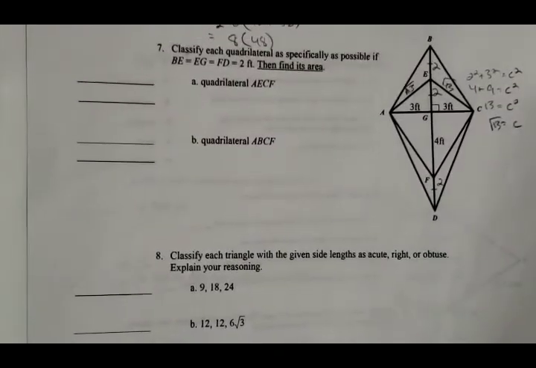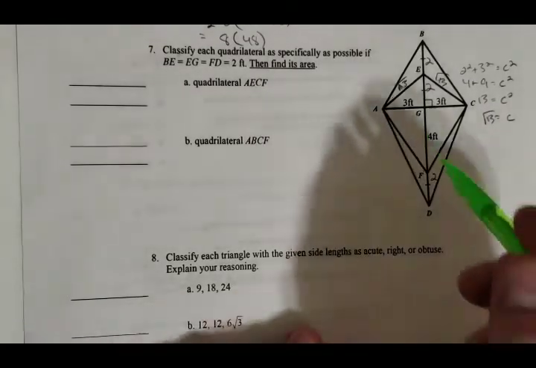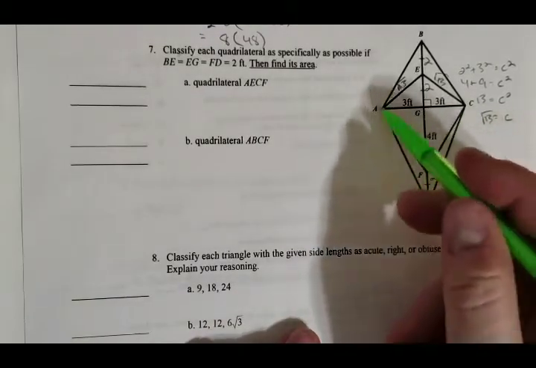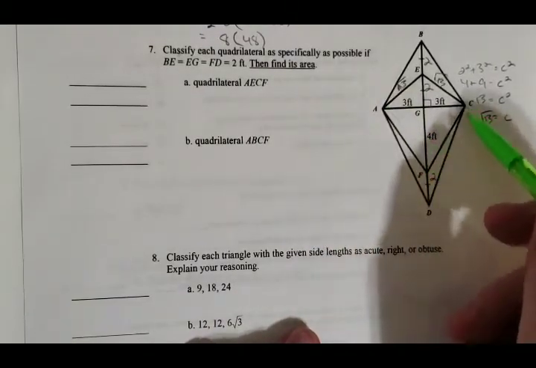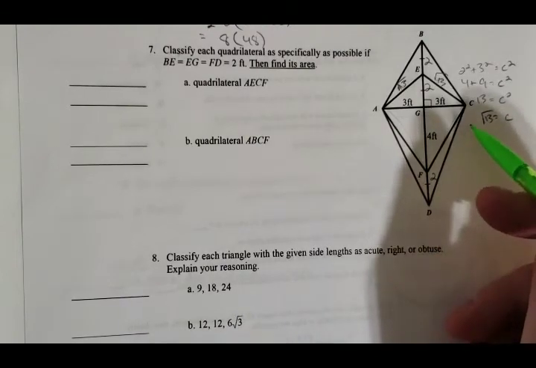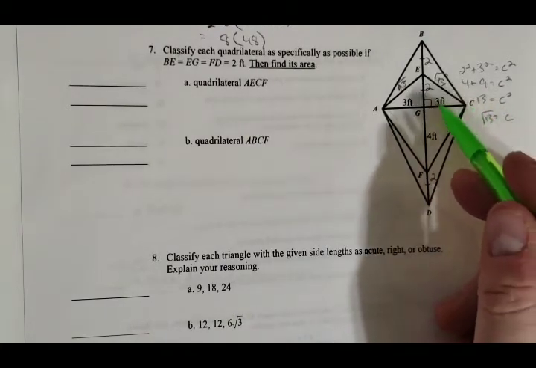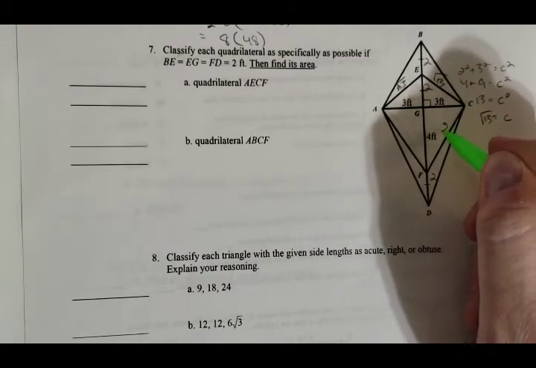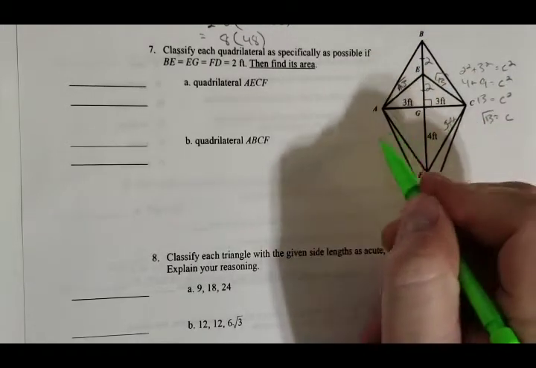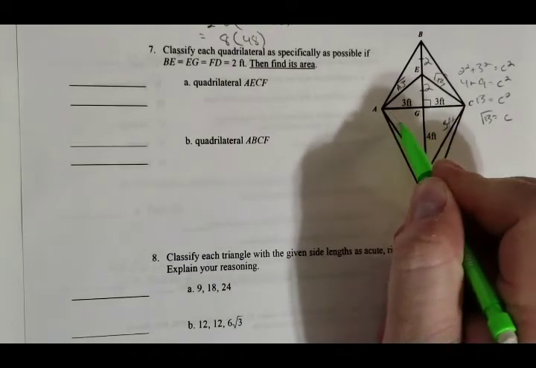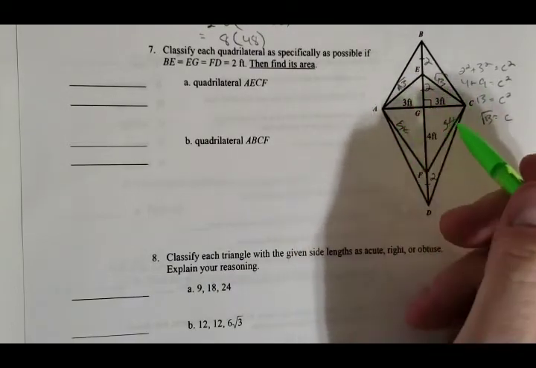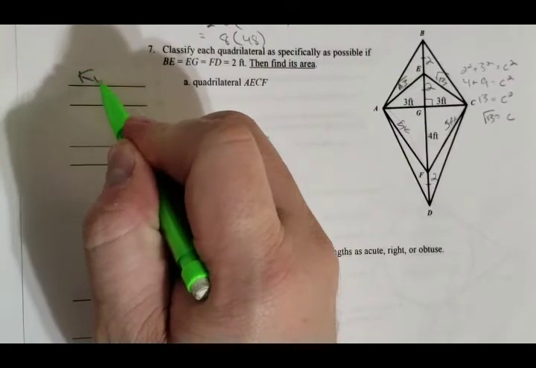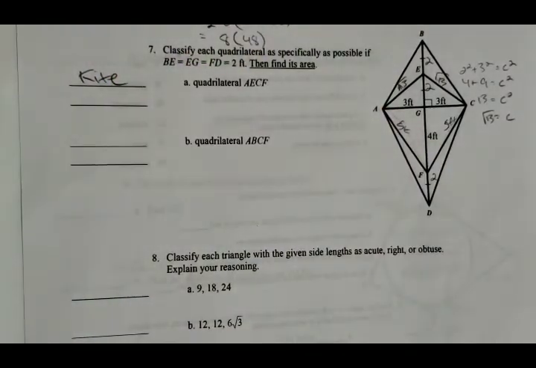So that means, coming back over here to number 7, if I can prove that these are congruent, AF and CF, then I can make this happen. If that's 3 and that's 4, my Pythagorean theorem would give me 5 feet there, and the same measurement over here, 5 feet. So I have 2 pairs of congruent consecutive sides, so this is going to be a kite.